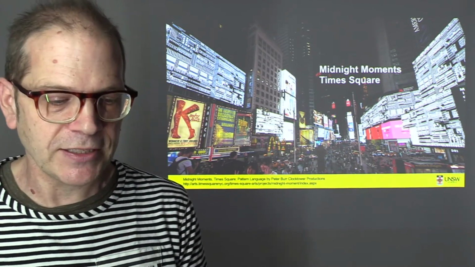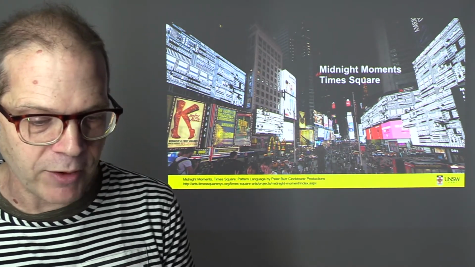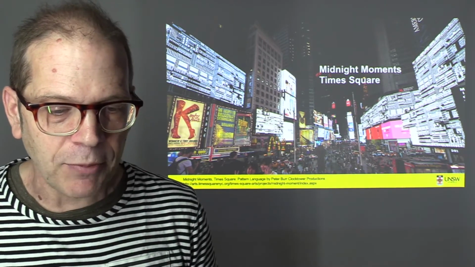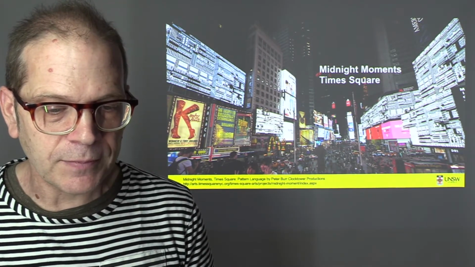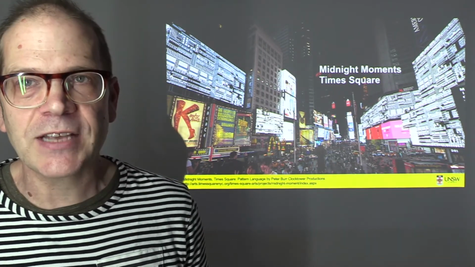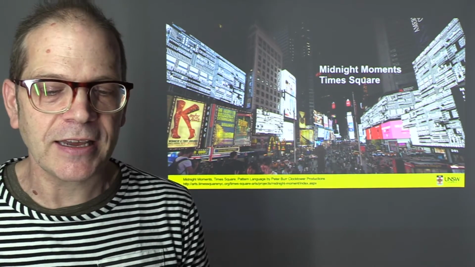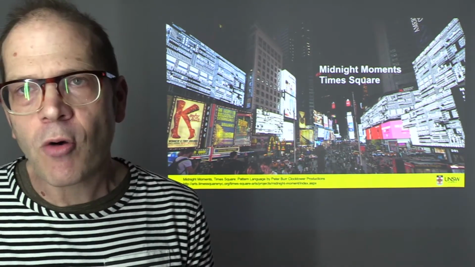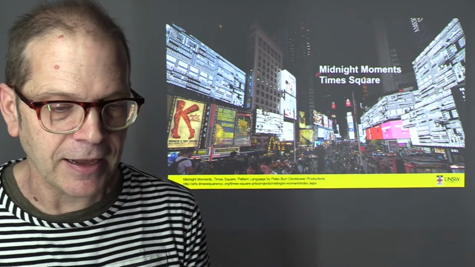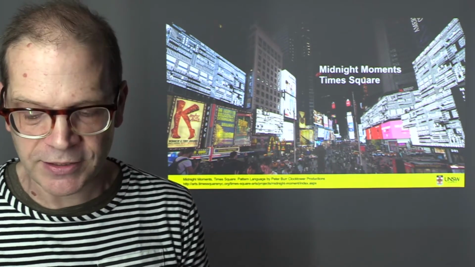by commercial intent. This example, Pattern Language by Peter Burr, is a really good example of an intervention that adds kind of texture, that adds another idea into Times Square. And there are a whole bunch of them. If you go to the website, you can see different projects that took over the screens there.